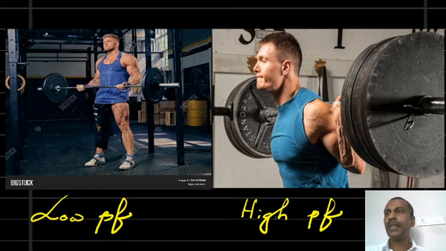Now we'll look at this picture. What is meant by power factor? It tells you what factor of apparent power can be utilized.